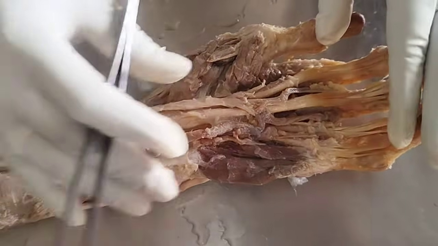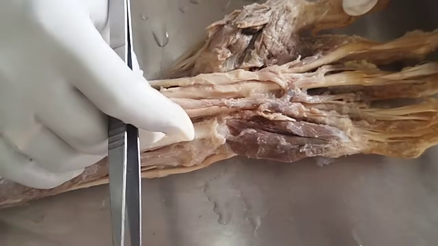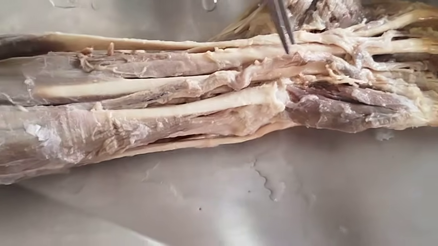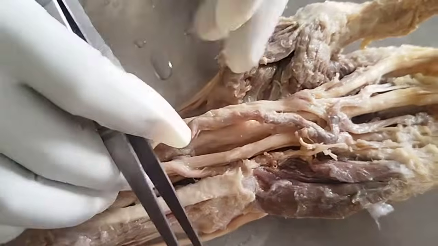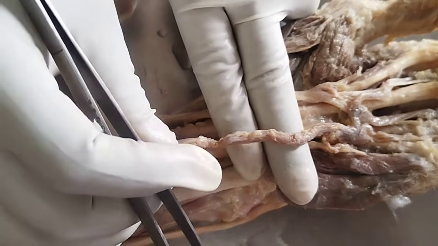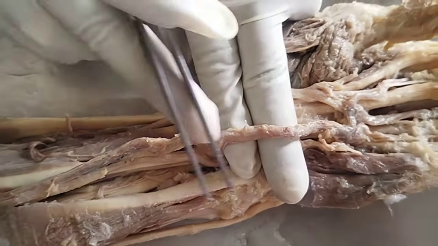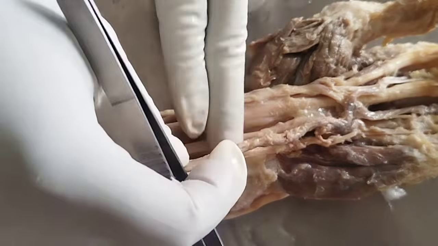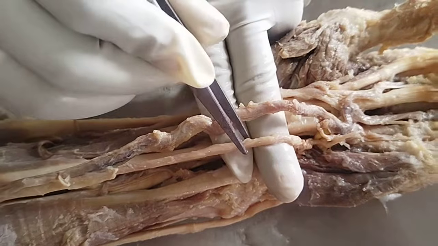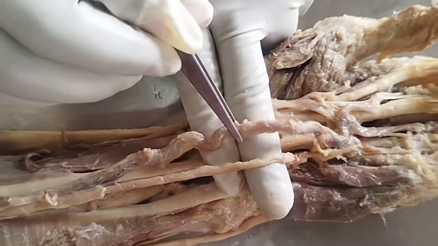Next, we can also find the superficial palmar arch. This is a continuation of the ulnar artery. It crosses above the flexor retinaculum. See these two structures: this is the ulnar nerve and this is the ulnar artery.